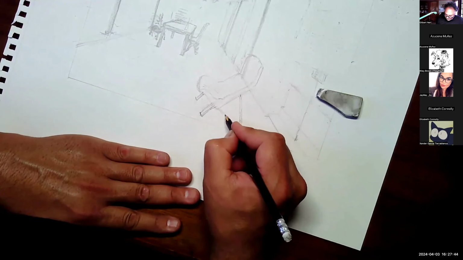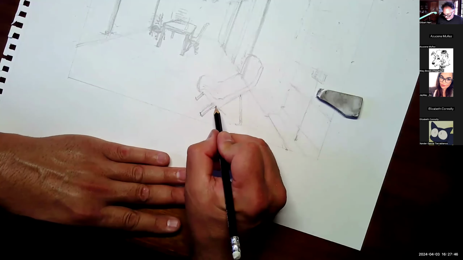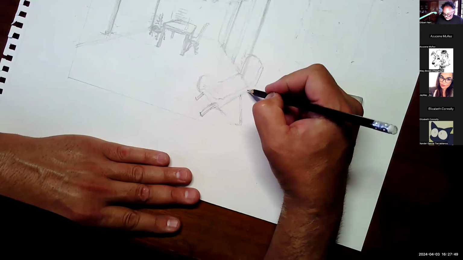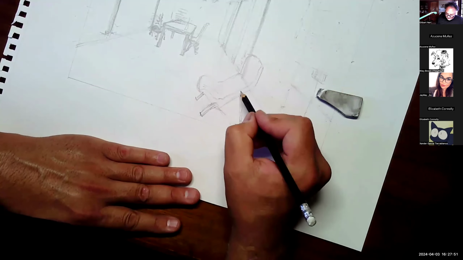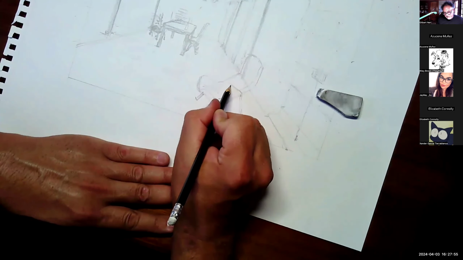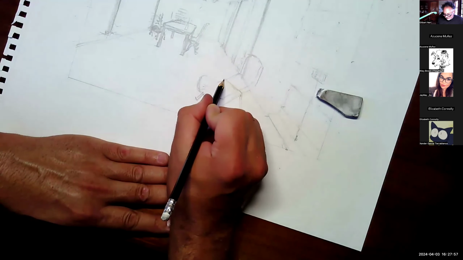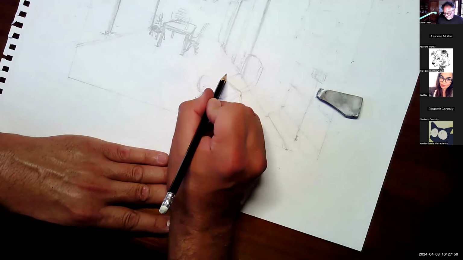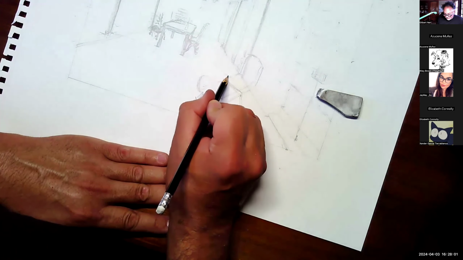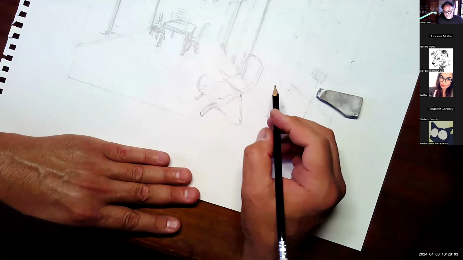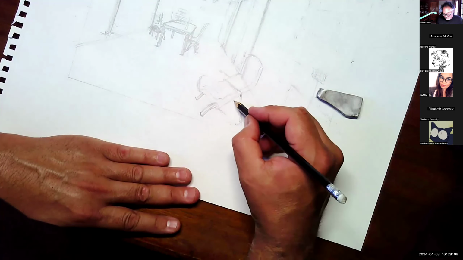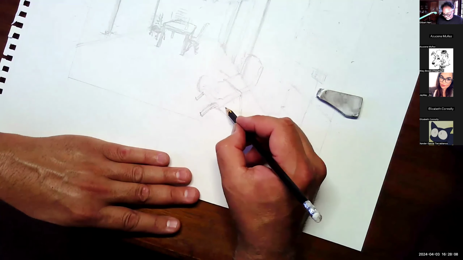There we go. This will take some cleanup, but this is my first go at it. So don't worry if your first go is not spot on. Not everybody is going to be able to draw like that. I certainly can't just whip it out like that. That takes years and years of experience and dedication.